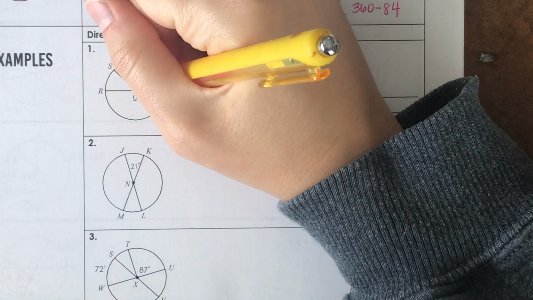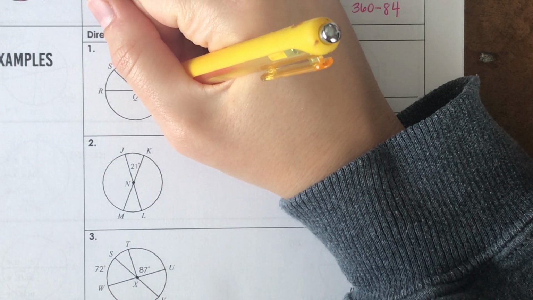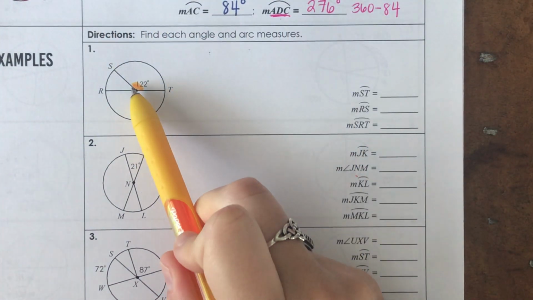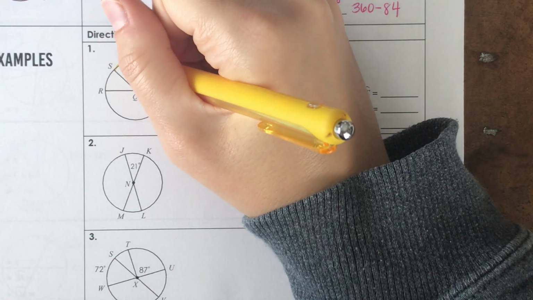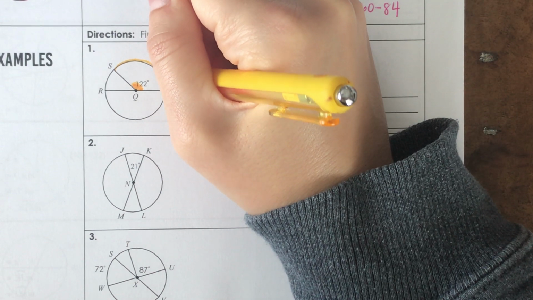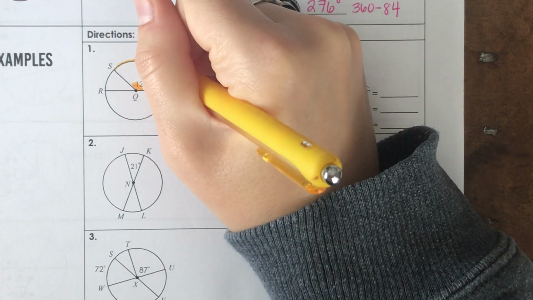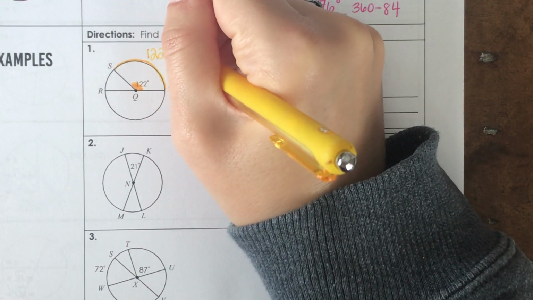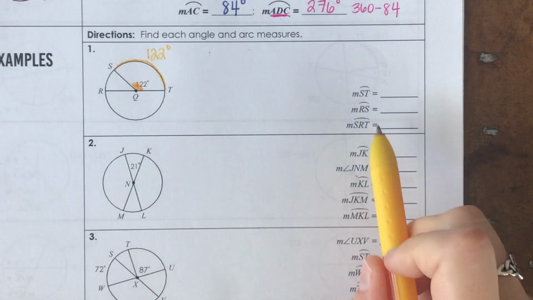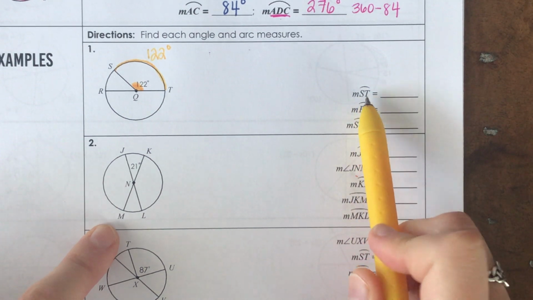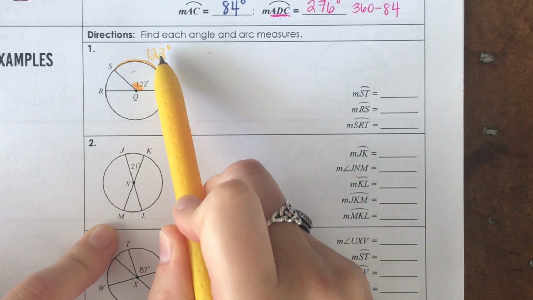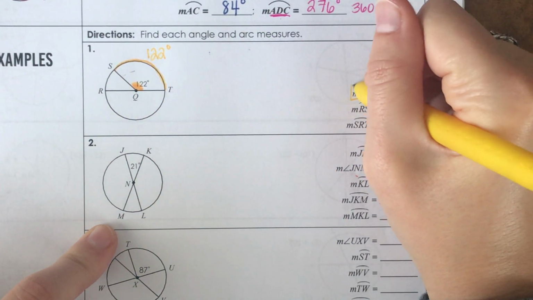The first thing I see is that this angle right here, SQT, is 122 degrees. If this piece right here is 122 degrees, that means this arc right out here, its matching arc, is also 122 degrees. That happens to be my first question. It asks me, what is the measure of arc ST? That's this distance right here. It's 122 degrees.